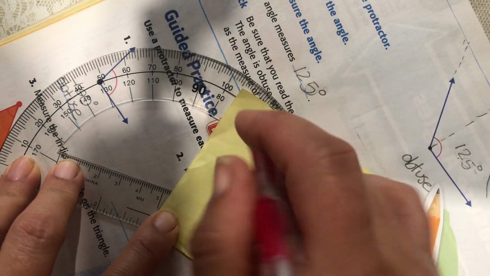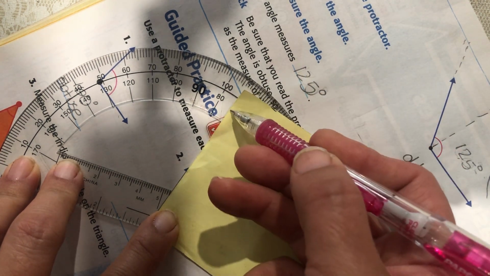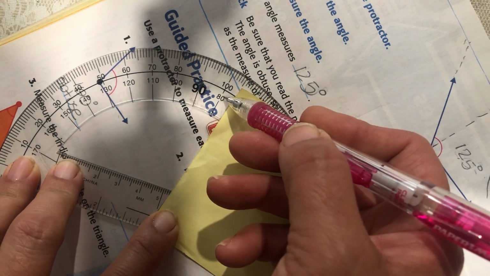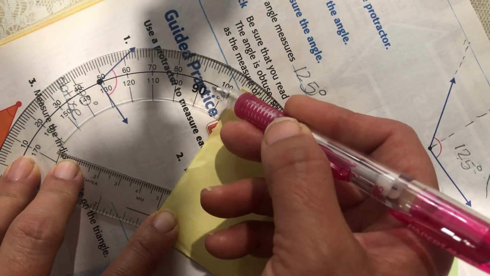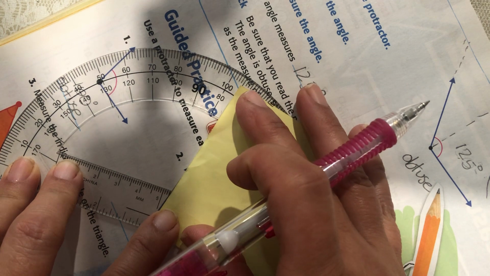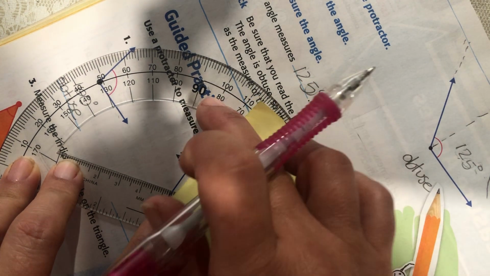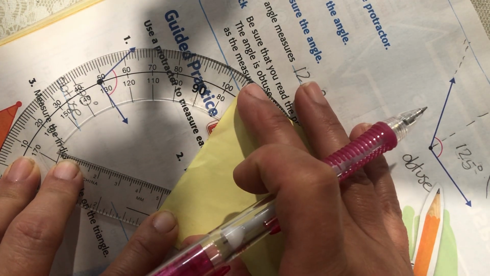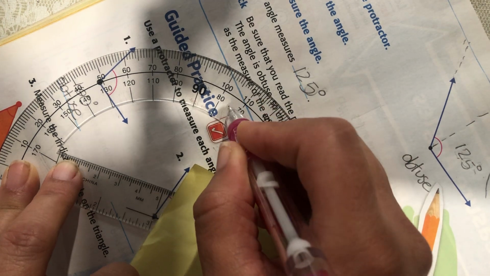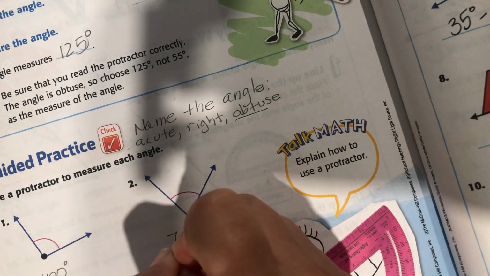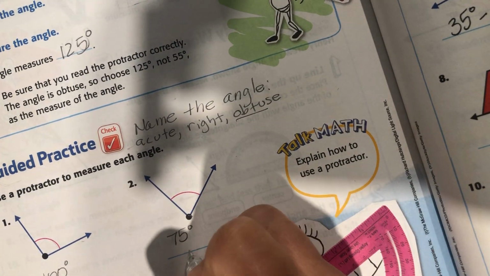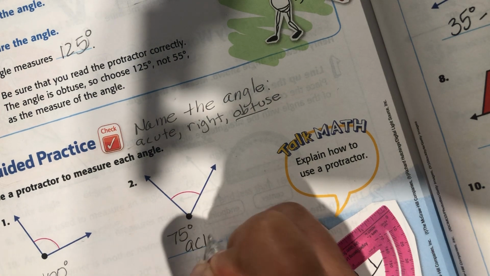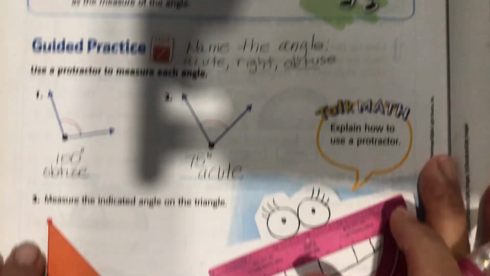A lot of you will go, oh, it's 85. But remember, the numbers are going this way. So 85 and 90 are here, which means 85 is here. So the half point between this is 70, 80. So the half point is 75. Okay, so you got to be careful. It's not hard, but it requires care. Okay, it's 75 degrees and it is an acute angle.